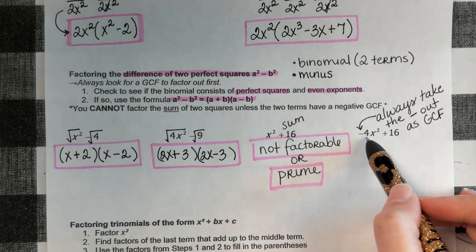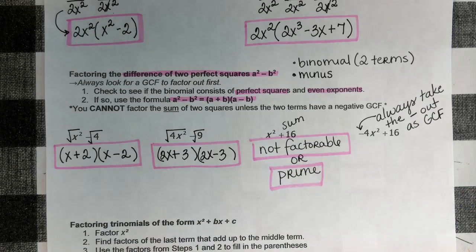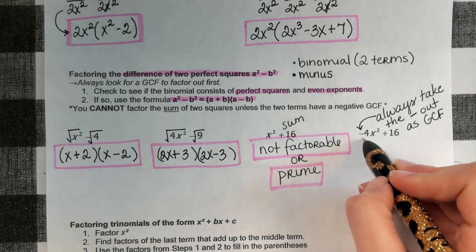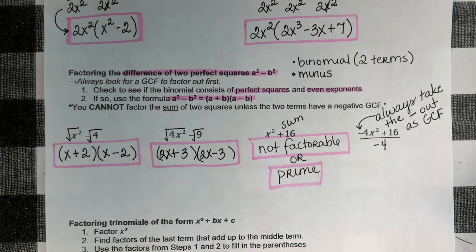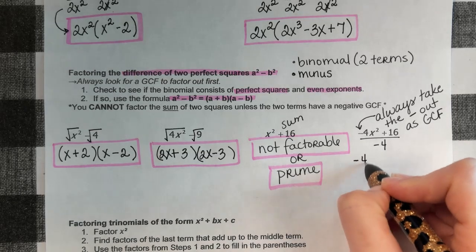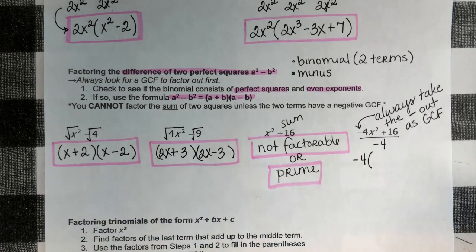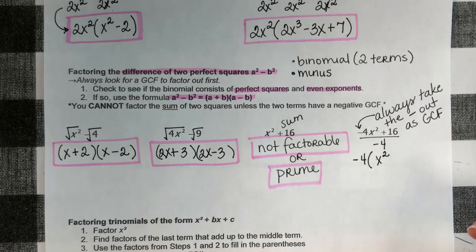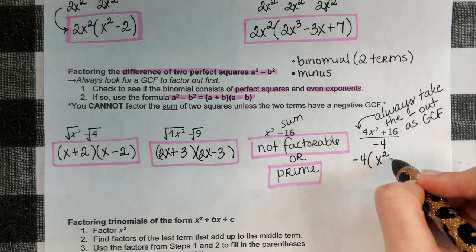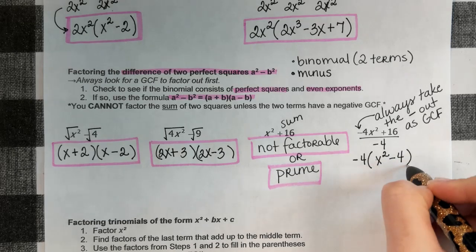But here, I've got a -4 and a 16. What can I divide those both by? 4. So I would make it a -4, so I take out that negative. I bring that GCF down. -4x squared divided by -4 leaves me with just x squared. And then 16 divided by -4 is now -4.